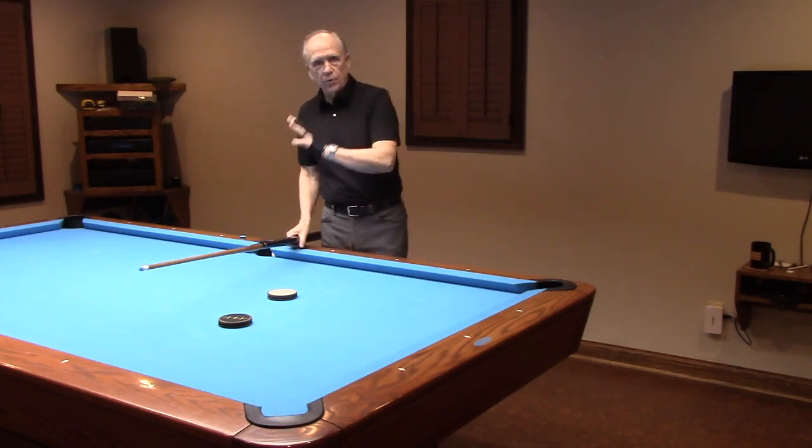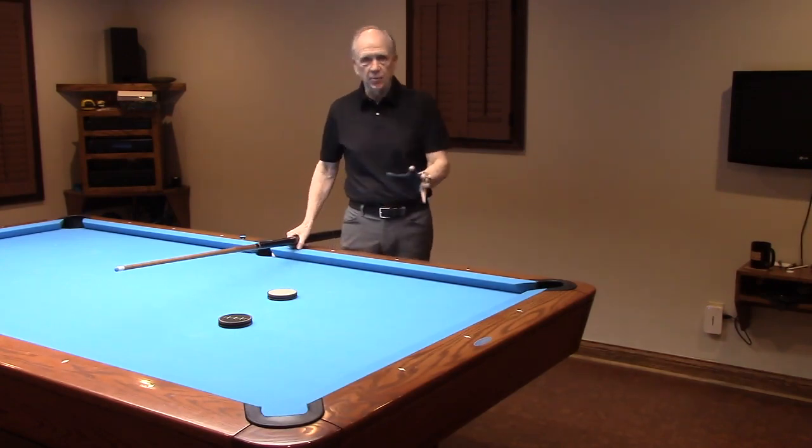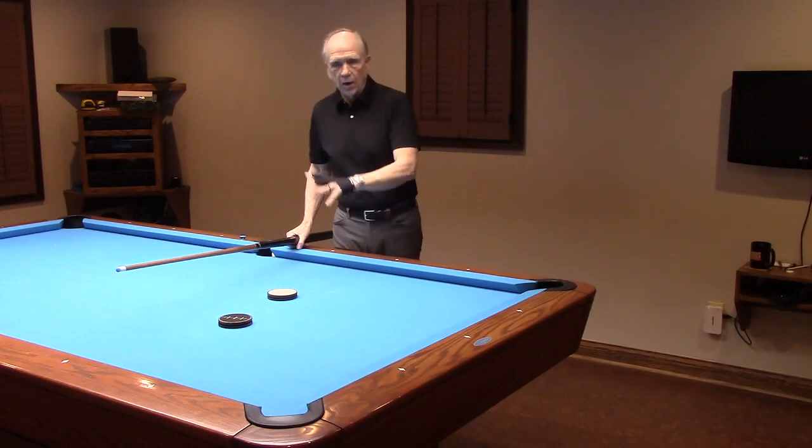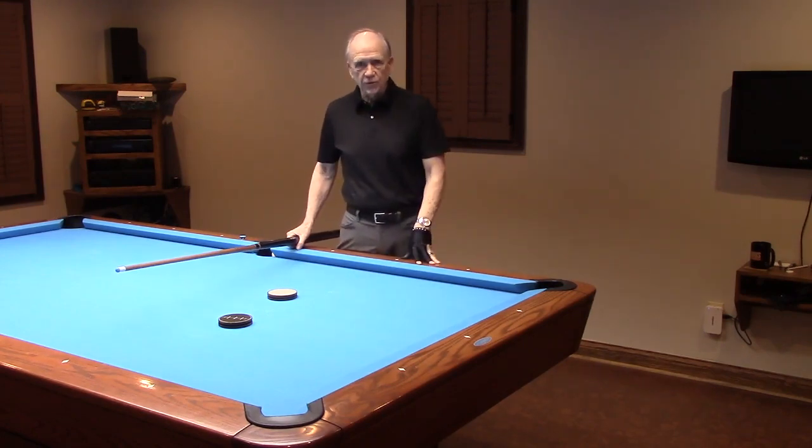There are common perceptions that occur around the table when pocketing balls on this 2x1 surface.